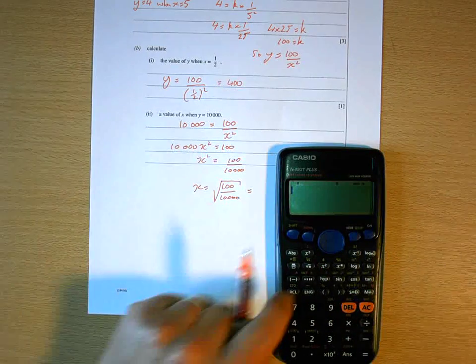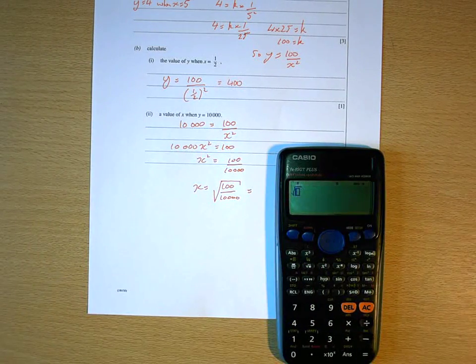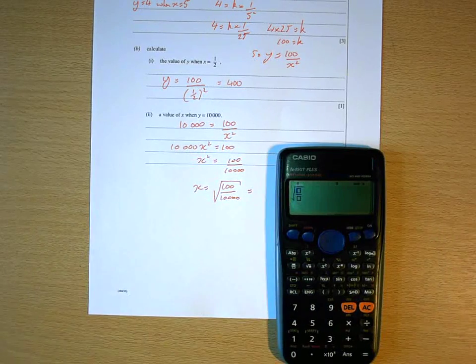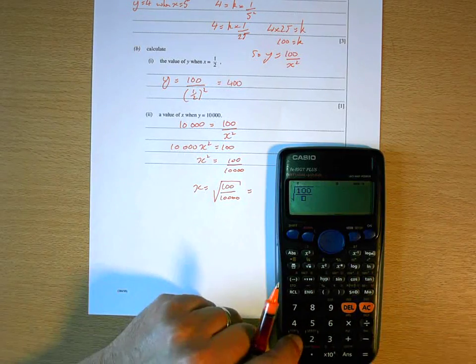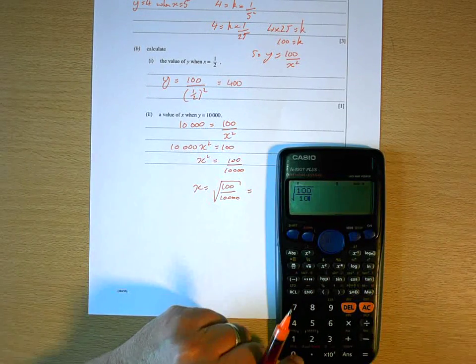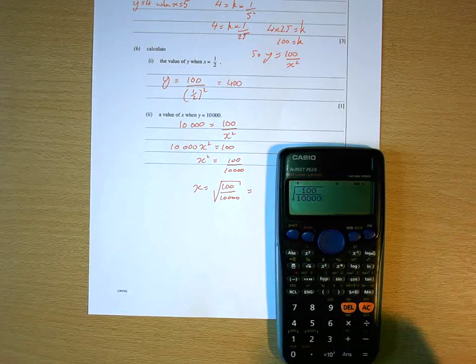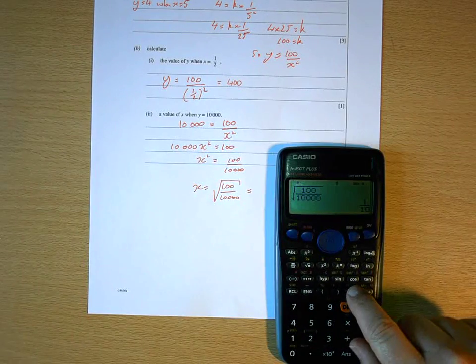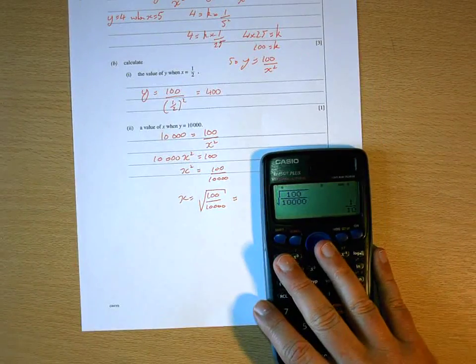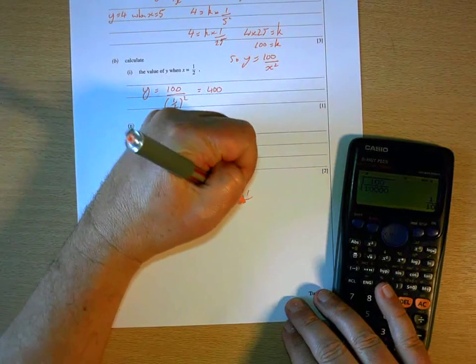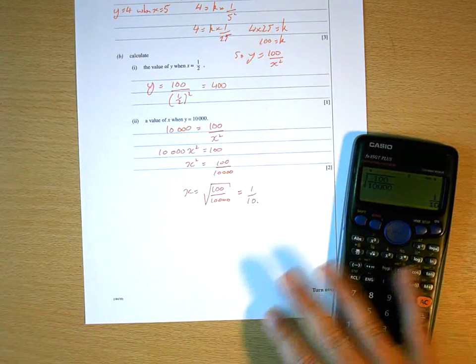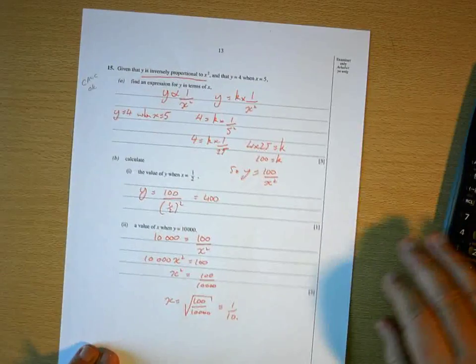So we start off with the square root. Inside the square root we want a fraction. On the top of the fraction we want 100. On the bottom of the fraction we want 10,000. So the answer to that is 1 over 10, or 0.1. So you can see there that those questions are very repetitive.